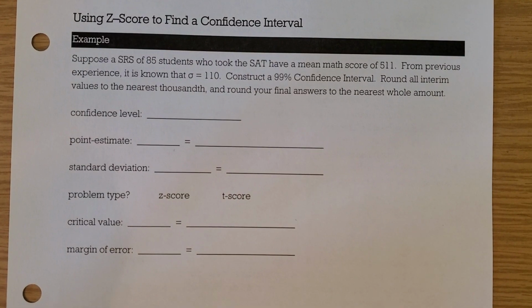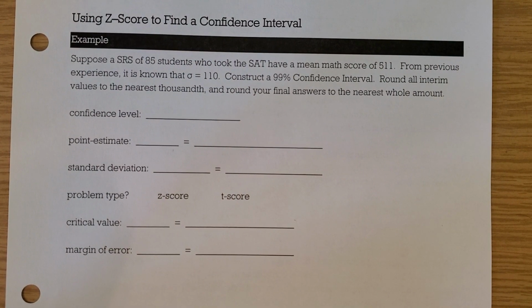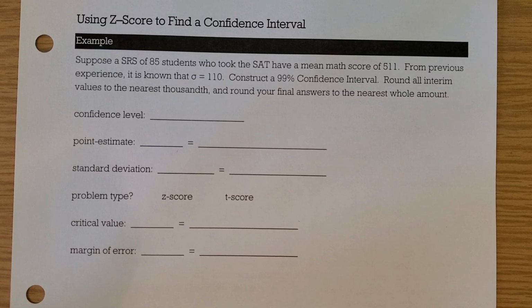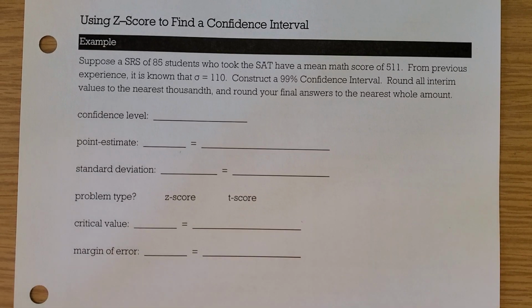Hi everybody, I'm Professor Rad, and in this video we are going to use a z-score in order to find a confidence interval. So this is a situation when the population standard deviation is known. Let's go ahead and read through this problem, and as I read through I'm going to highlight some information that seems important. So let's begin.